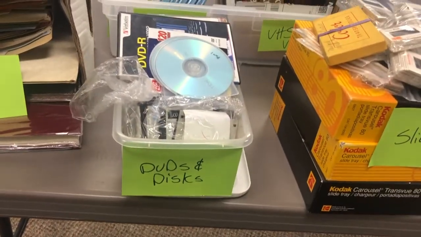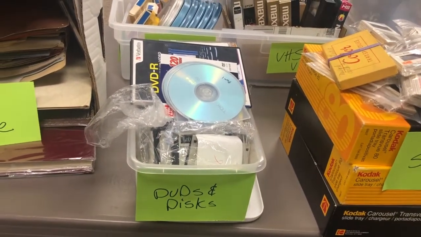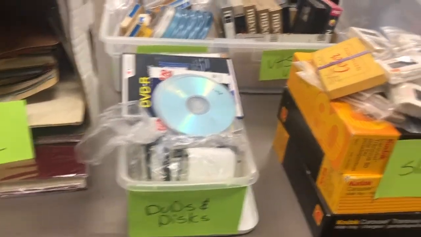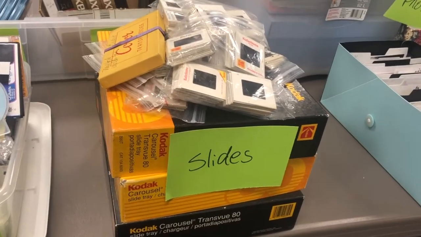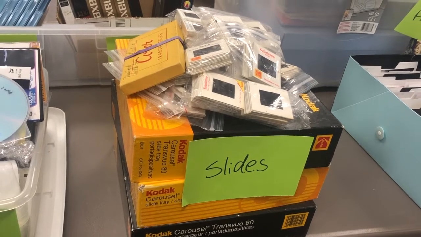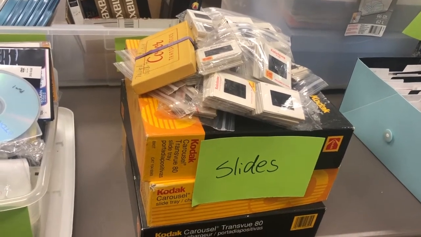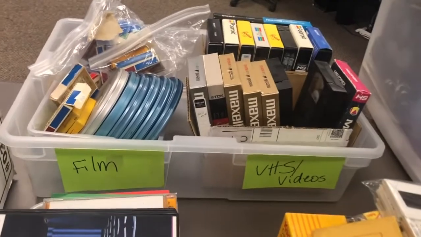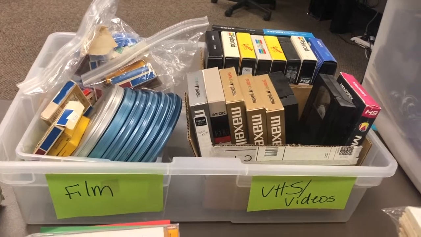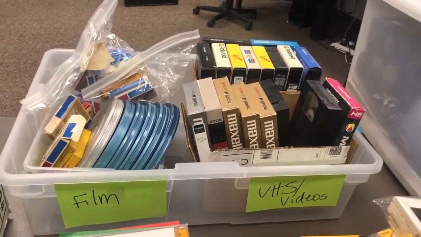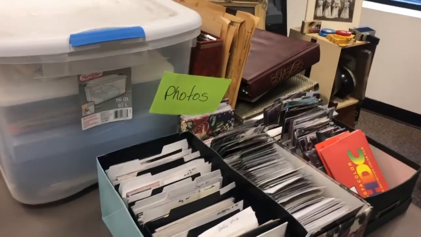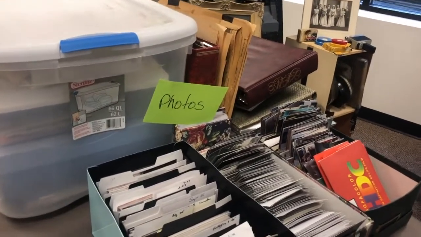The DVDs and discs we've gathered together, that'll be something you'd sit down and do all at once at your computer, so we put that aside. Same with slides. Those will need to be sorted and organized, and probably a good two-thirds, maybe a half, you might not even need to save. Back here we've got the videotapes and then the films separated. Those both will require transferring, and that'll have to be managed later. And then we have all of the photos in one place, and some memorabilia I know is mixed in there.